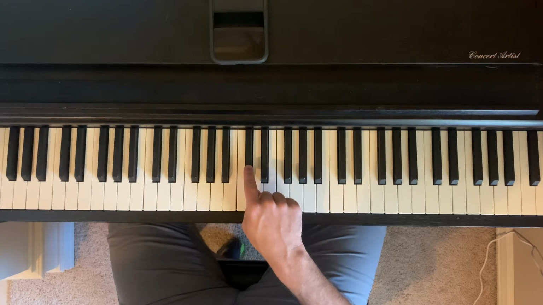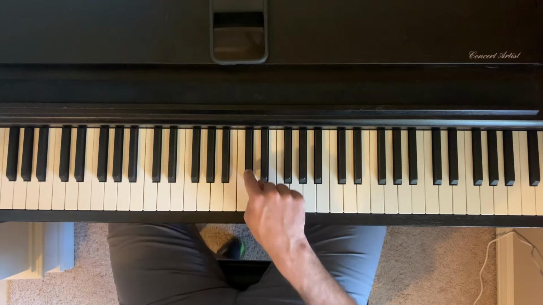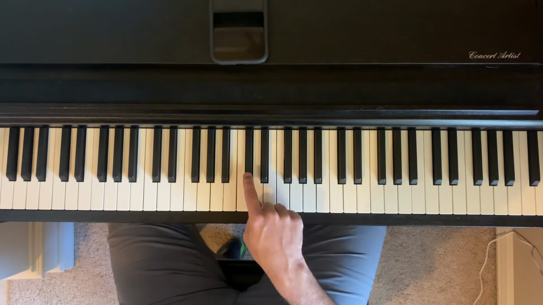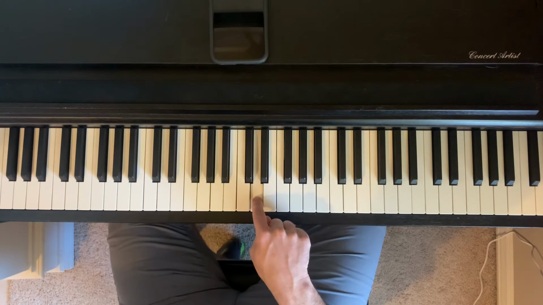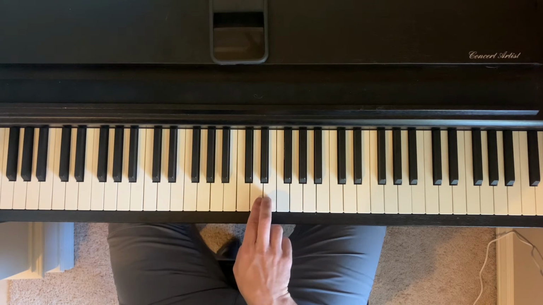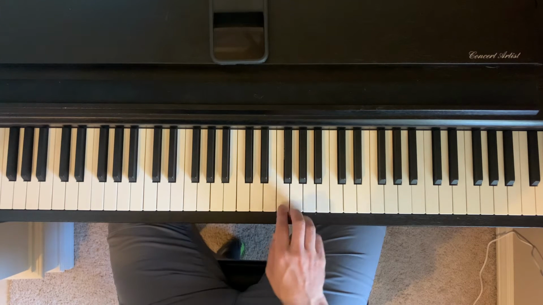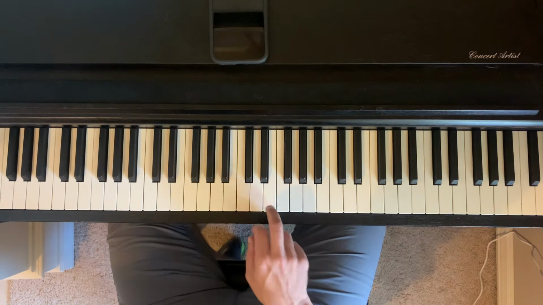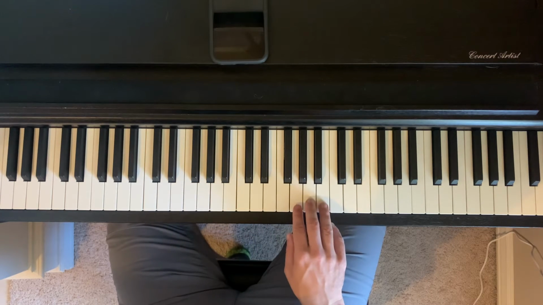Every time you go up a note, moving through these notes like this, that's what's called a half step. A full step is when you do 2 half steps. So half step, half step. Every single scale follows this pattern: 2 full steps, a half step, 3 full steps, and a half step. So 2 full steps, 1 half step, 3 full steps, and 1 half step.